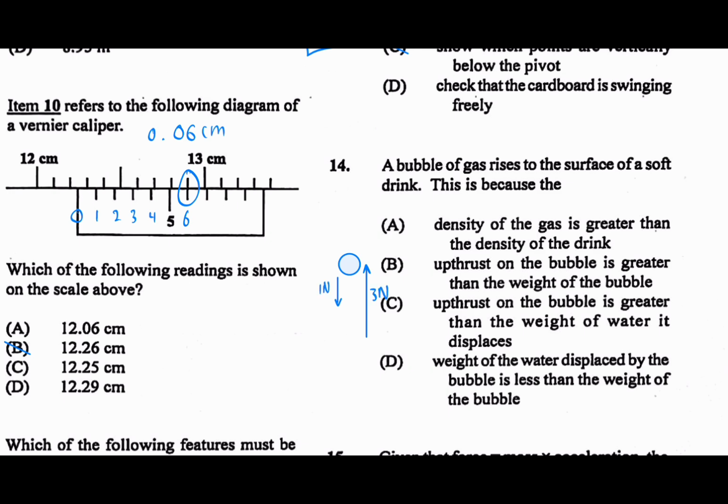If you take away 1 from 3, you're still left with 2 Newtons, and that's going to push upwards, causing the bubble to rise. So the upthrust on the bubble is greater than the weight of the bubble, and the option that best captures that is B. So B is the correct answer.